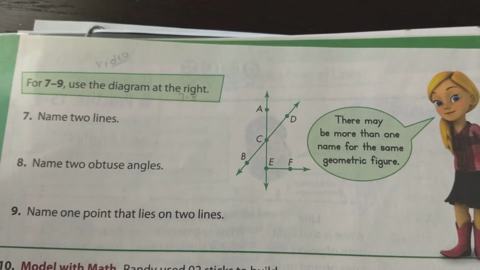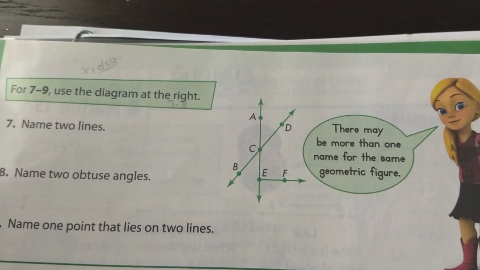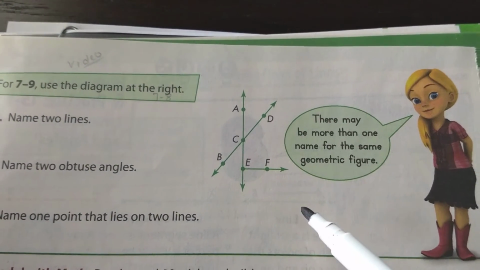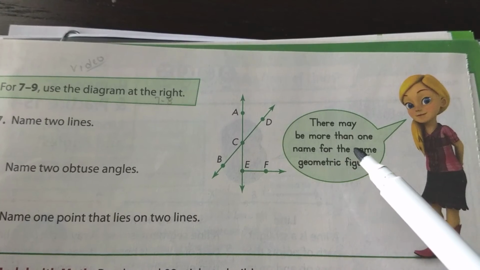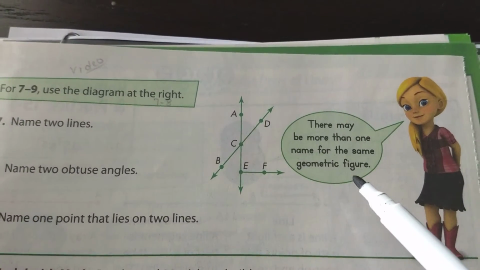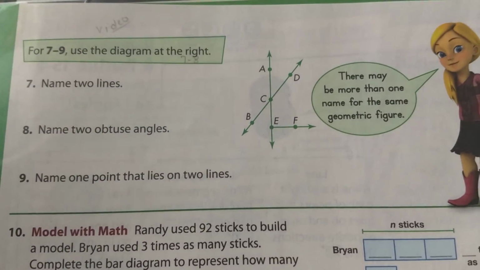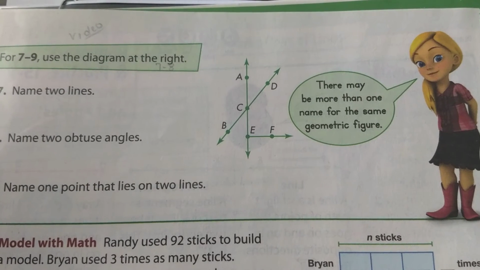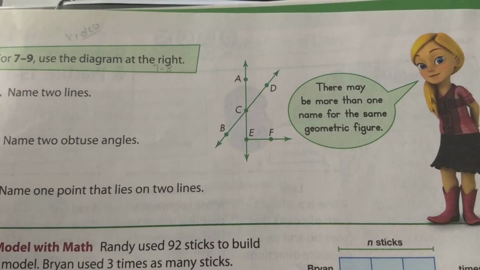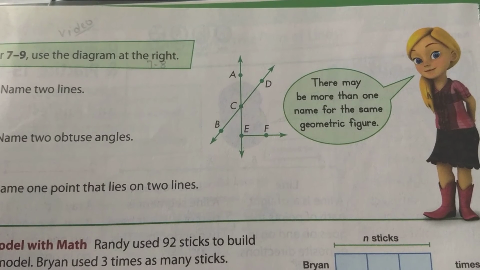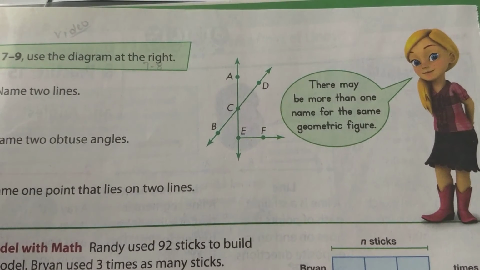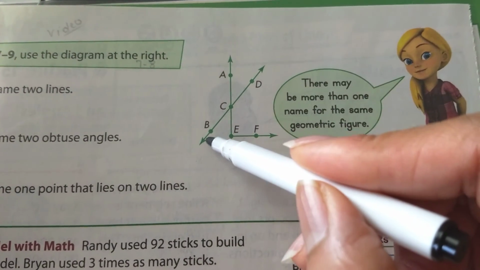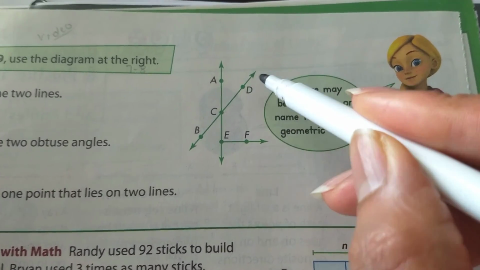Okay, now looking at the top of page 776, they said for 7 through 9, you're going to use a diagram at the right. Okay, this diagram here. It says there may be more than one name for the same geometric figure. All right, so we want you to name 2 lines. Wow, I see a lot of lines on here, don't you? A lot of lines on here. What is a line? Remember, a line is a straight path of points that may go on in opposite directions. So here's a line here. It's going in opposite directions, right?